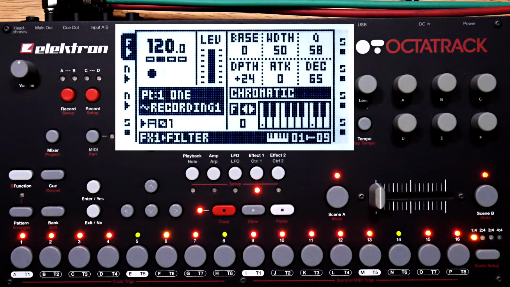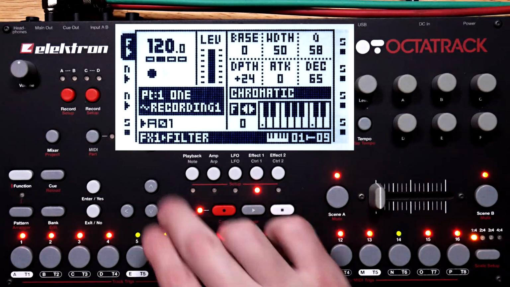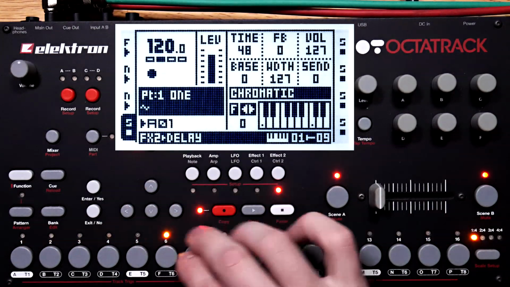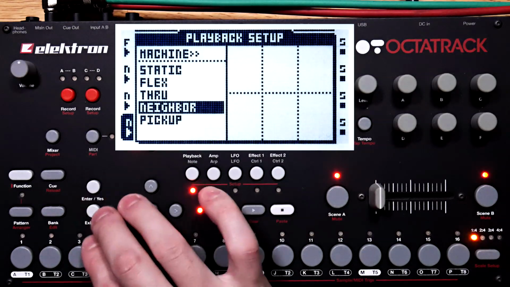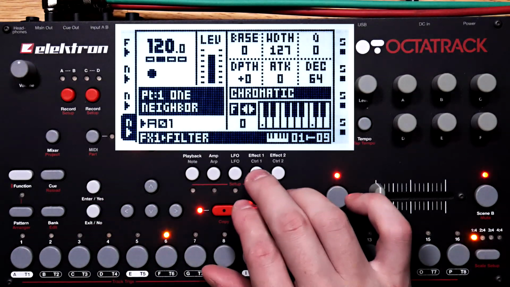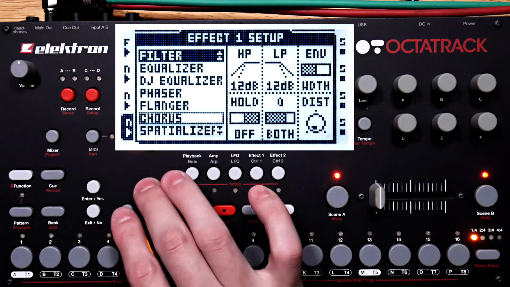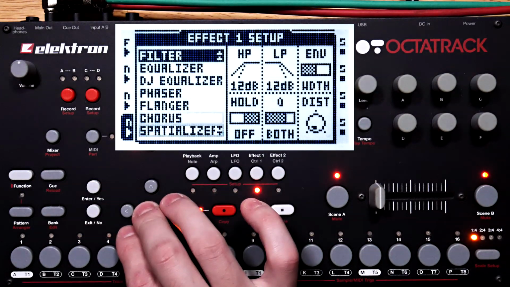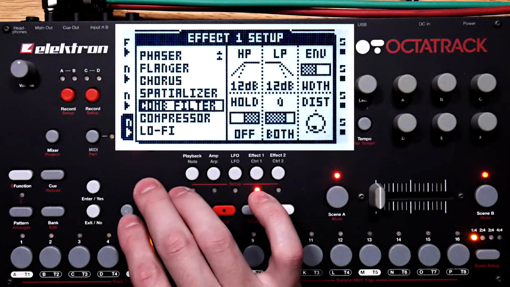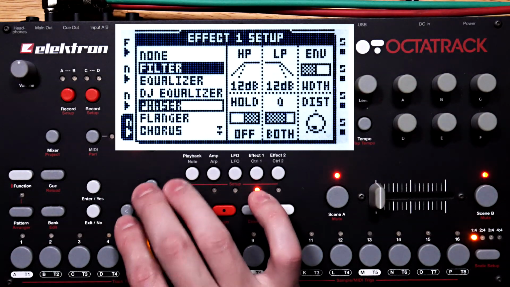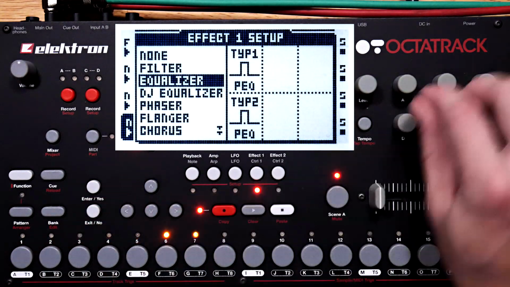I'm going to take a quick glance to see how much filming time I have left. Let's do one more neighbor track on this. I'm a bit conflicted as to what I want here. How about some high and low shelf EQ?